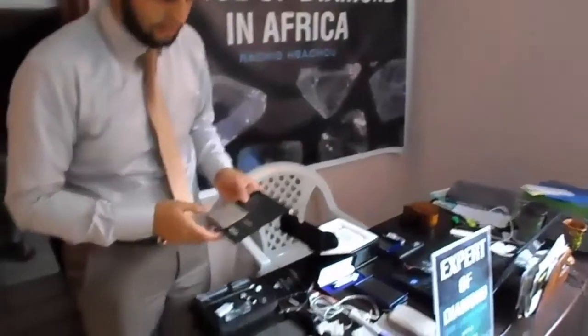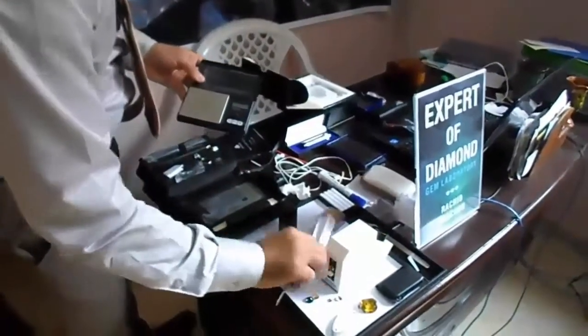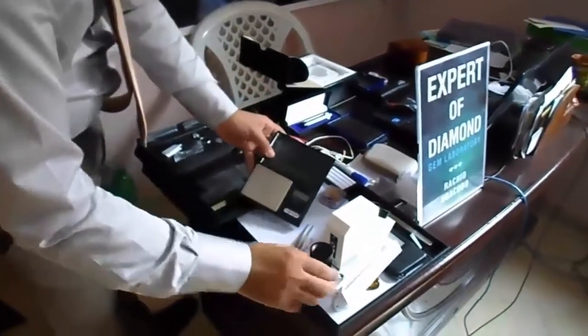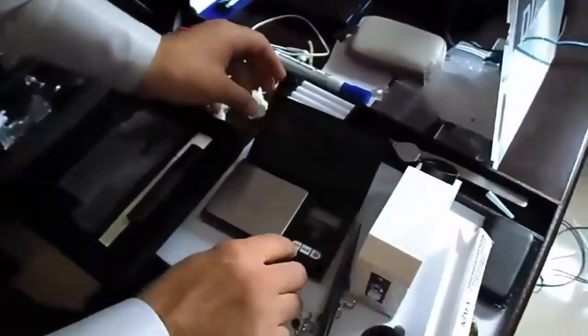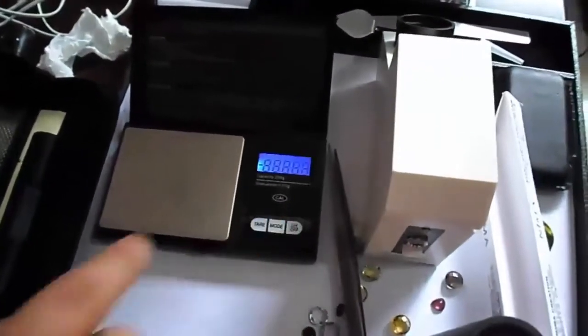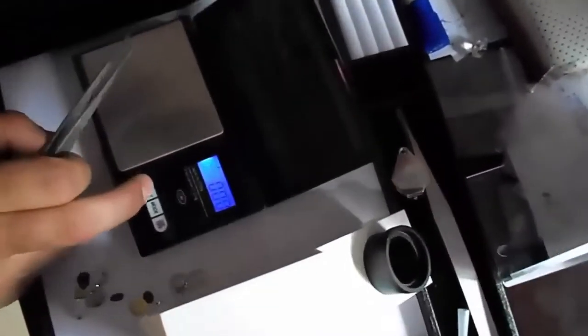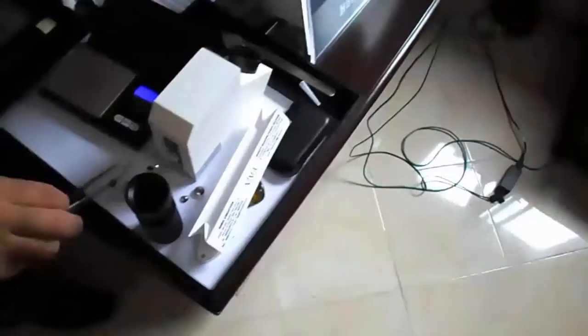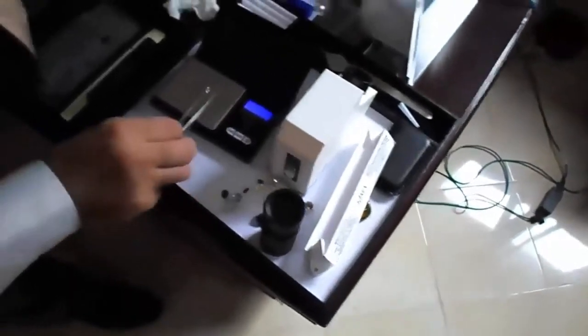This is a color instrument. We use this instrument to measure the weight by the color. For example, we can change the parameter, the unit, for many units, as you know, for stones we measure the weight by color.